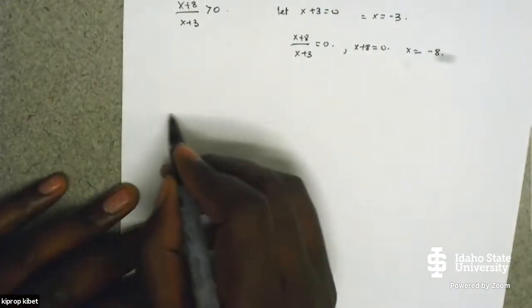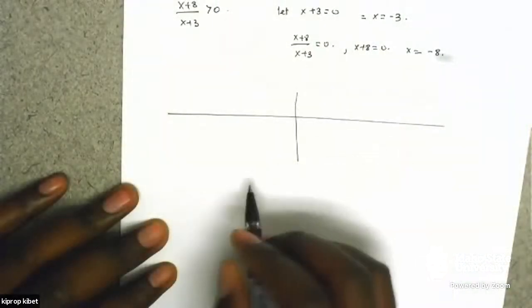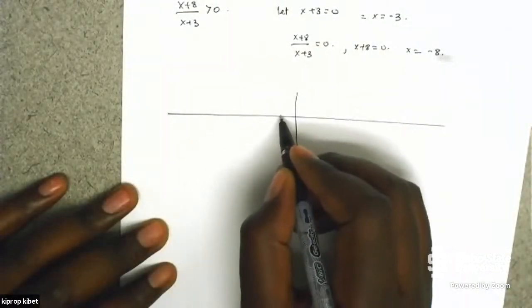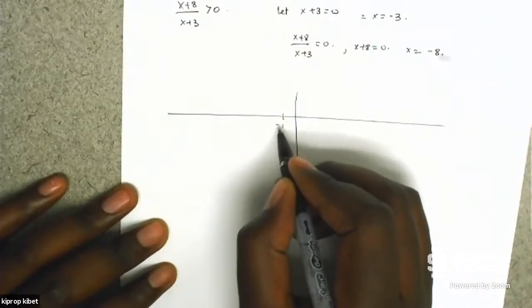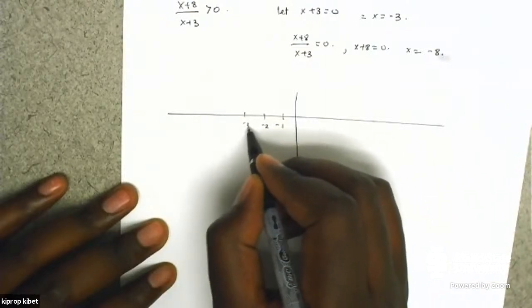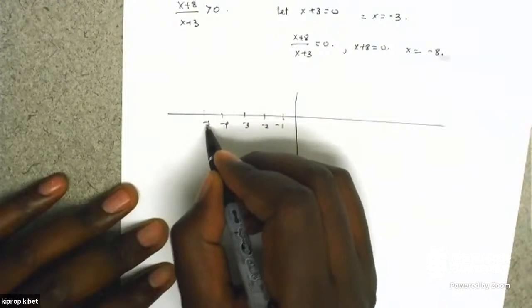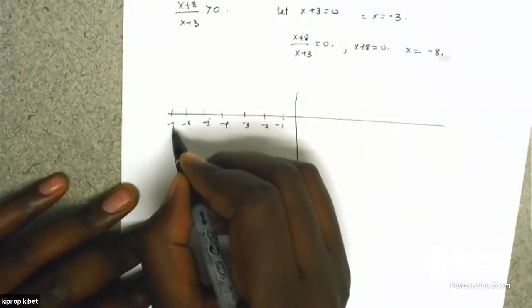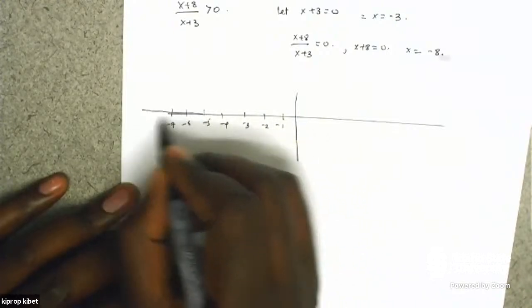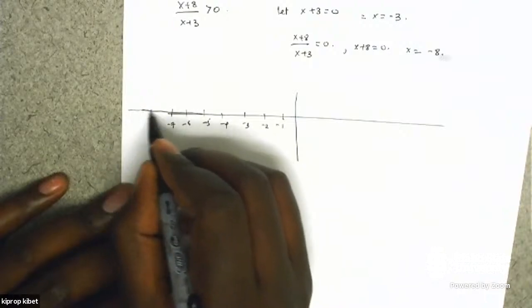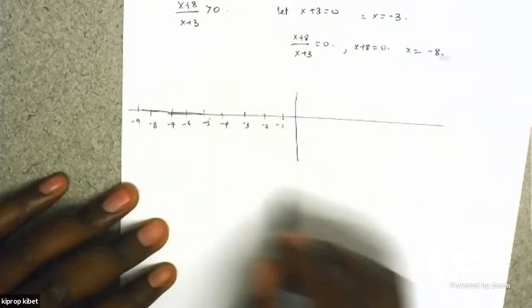Now, once we get those values, those are our intervals in our Cartesian plane. So we have 1, 2, negative 3, negative 4, negative 5, negative 6, negative 7, negative 8, maybe negative 9.